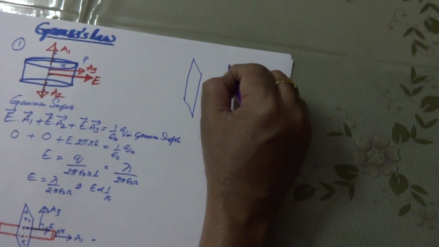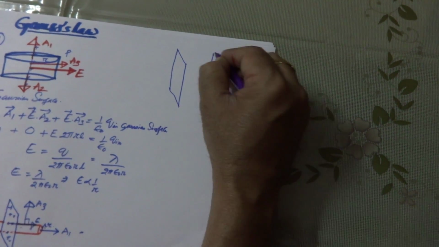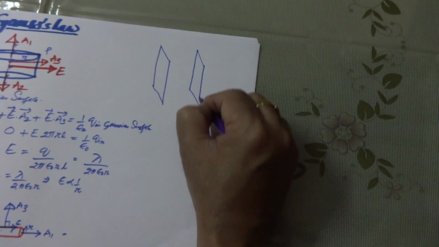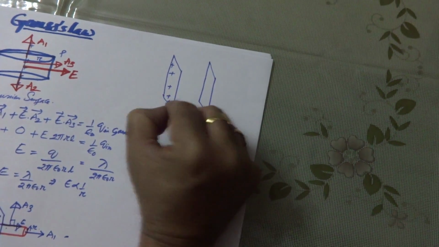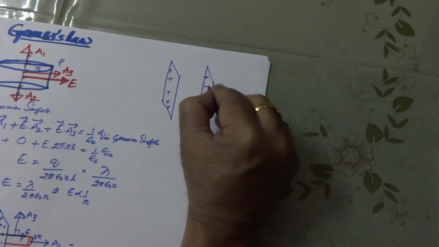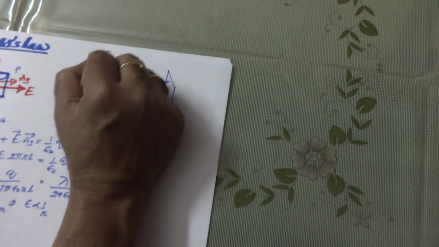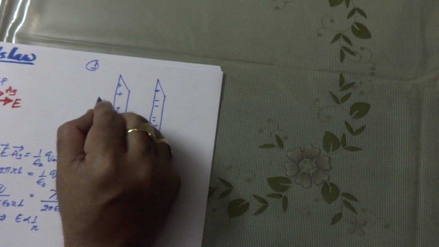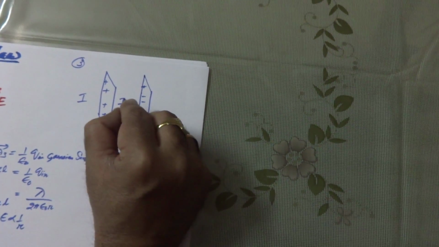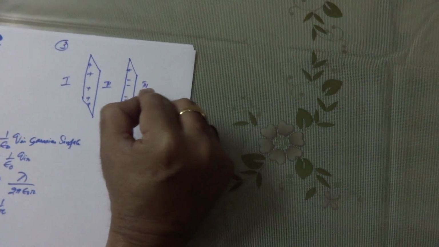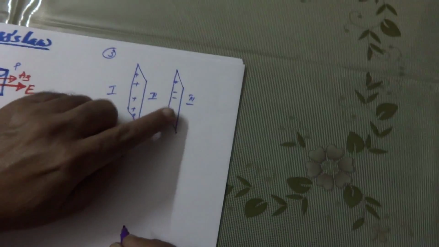This is one. Remember, this derivation is for an infinitely charged sheet. Now suppose this is positive charge and this is negative charge. Then it divides the space into three regions. So what is the electric field here? What is the electric field here?